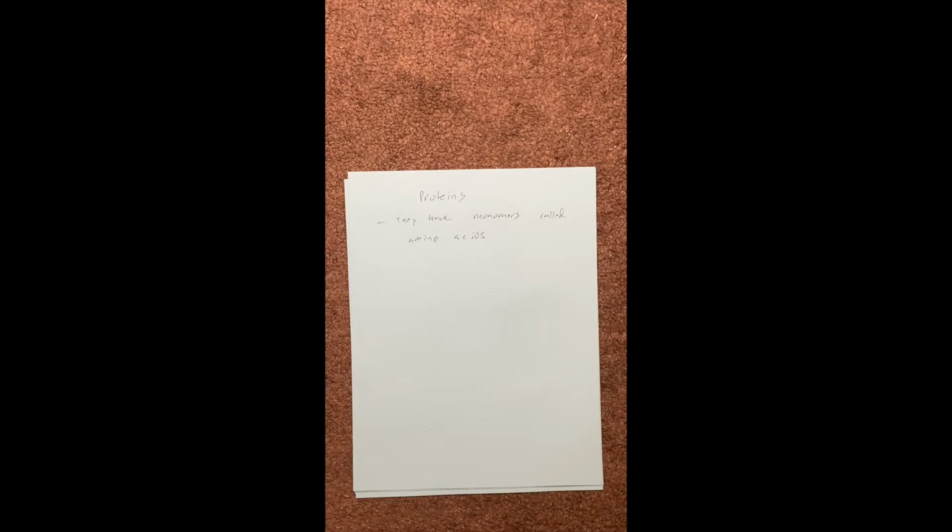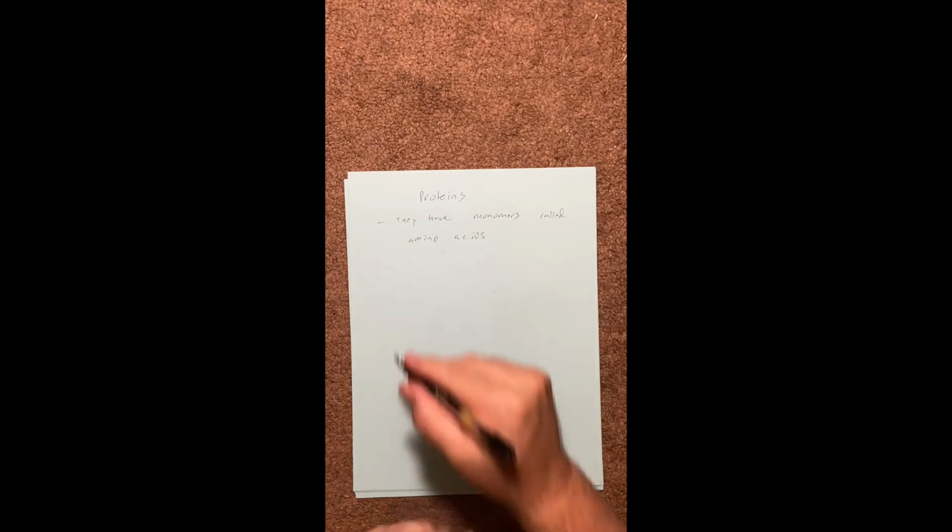they have monomers called amino acids, and that these amino acids are connected.